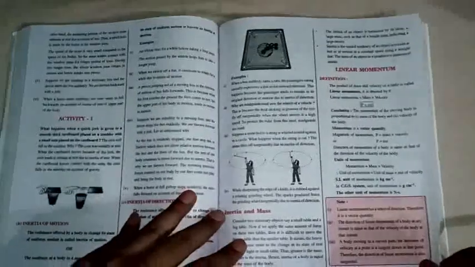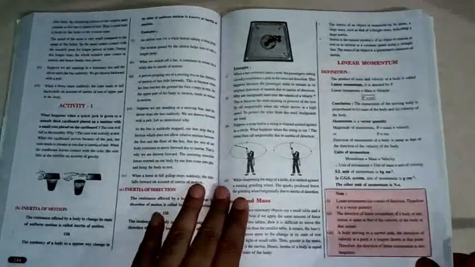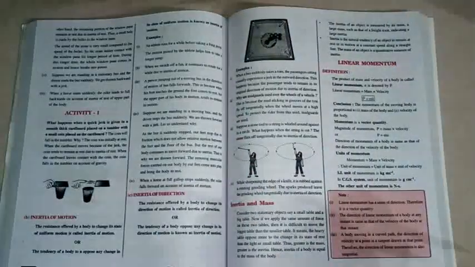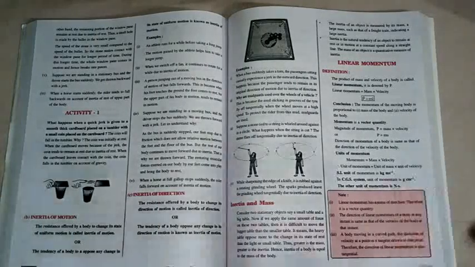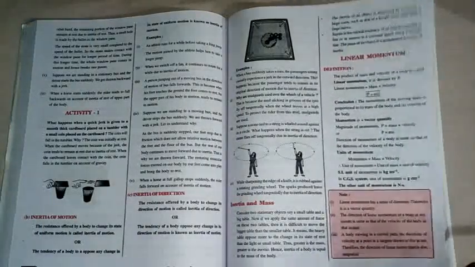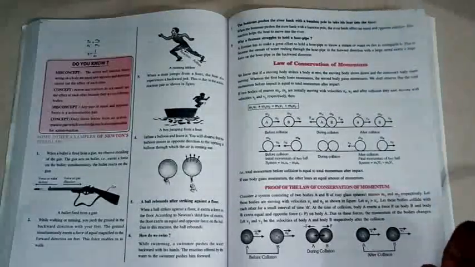You already learned about these. If you want, you can read these all. Take a screenshot and read these all if you want. Here, law of conservation of momentum. These are the samples.